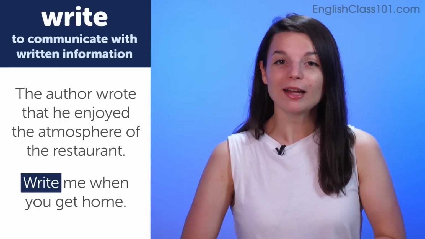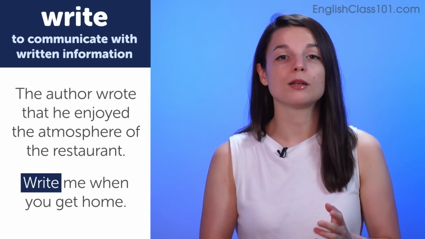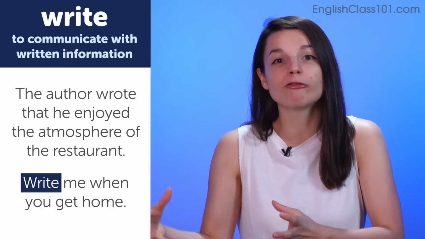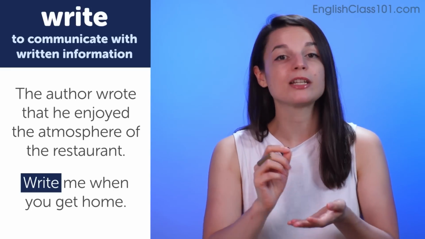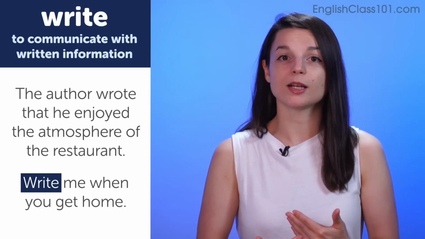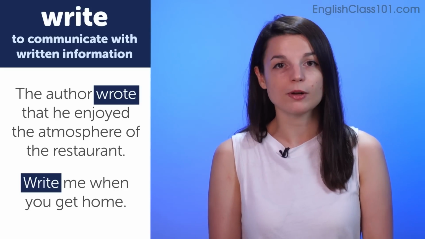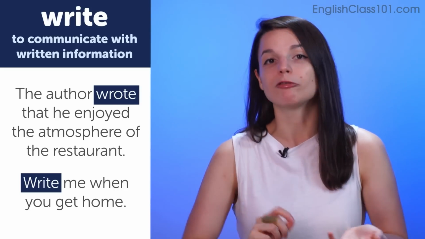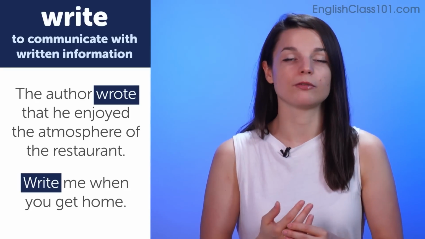This is the reason why this verb might be chosen. You might, however, see or hear this in movies or in TV shows that are set in times before the internet, before modern communication. If characters say, please write me when you arrive, that's what this means. The first example sentence, however, shows a modern day example. The author wrote about the atmosphere in the restaurant. That means the author communicated an idea in written form about the atmosphere of the restaurant.